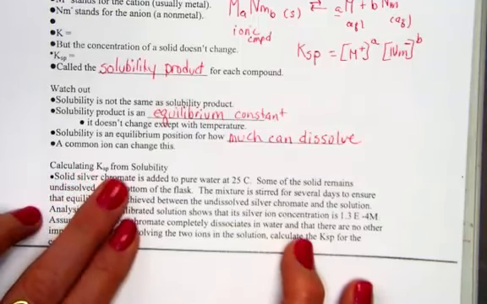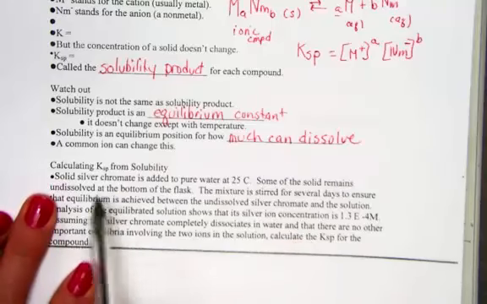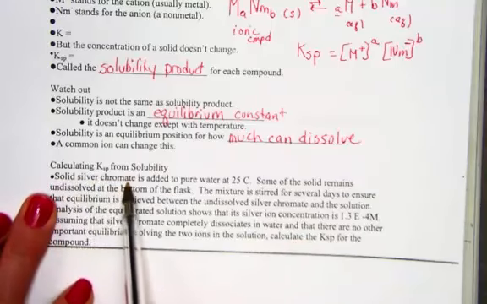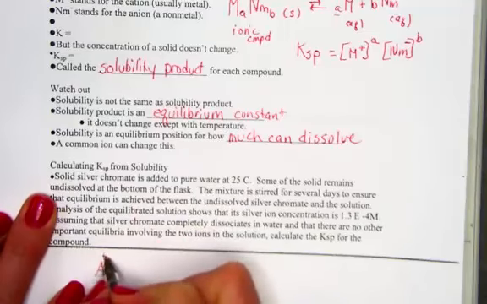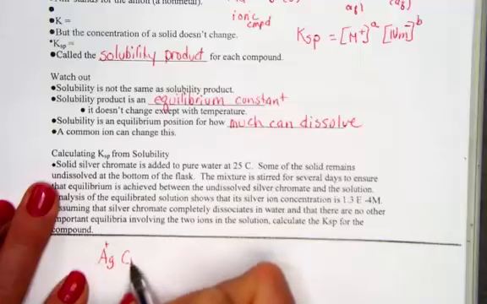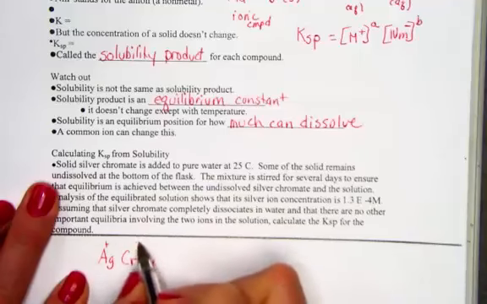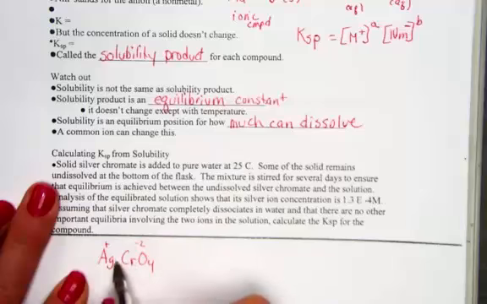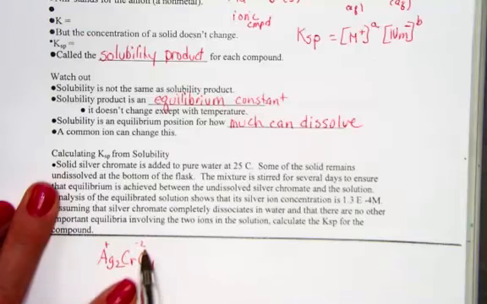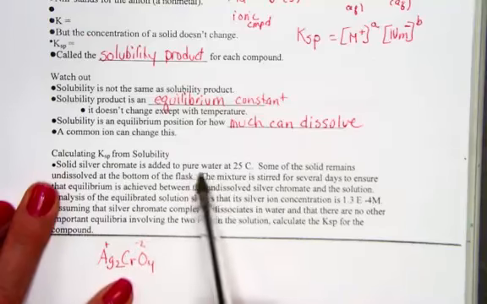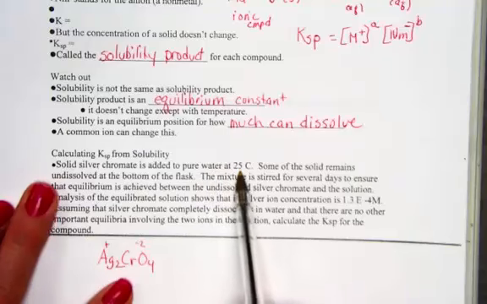Calculating KSP from solubility. It says we have some solid silver chromate added to pure water. Silver with its +1 charge. Chromate is our polyatomic ion CrO4, and it's a -2. So when I think about the first sentence, I'm just getting my idea of what the salt is. Silver chromate, Ag2CrO4, where the metal ion is a +1 and the nonmetal polyatomic ion is a -2. And I add some of this to pure water at 25 degrees.